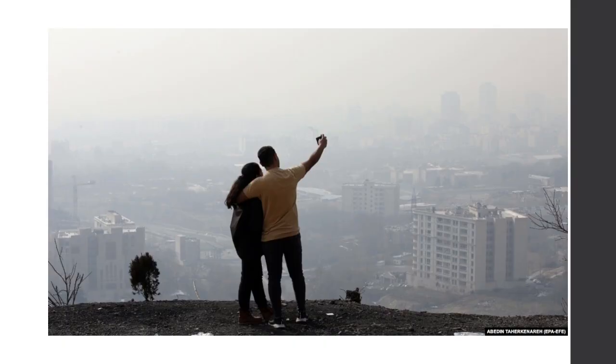So this is a picture of a city in Iran. I'm sure this couple's selfie didn't turn out the way they would hope it would, because it looks like just smog in the city. But this is not a particularly natural phenomenon. Smog is not normal fog. It's a mix of fog and normal air pollutants.